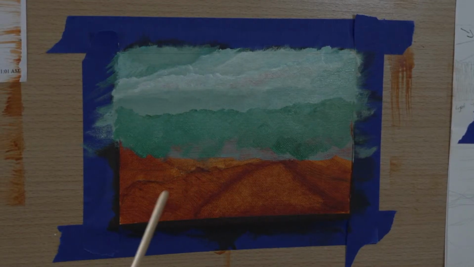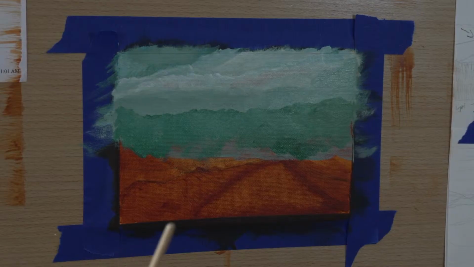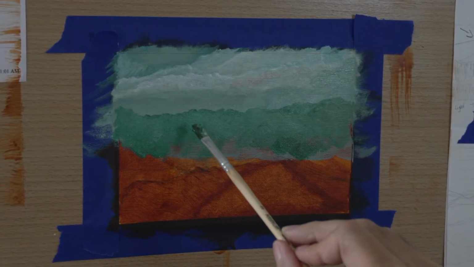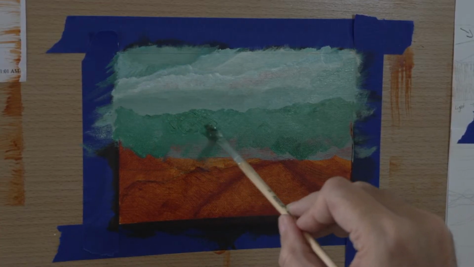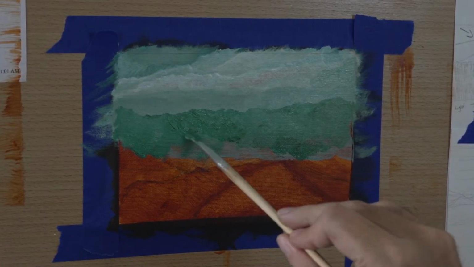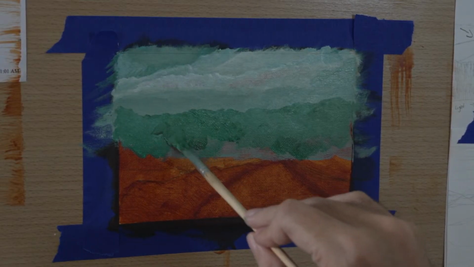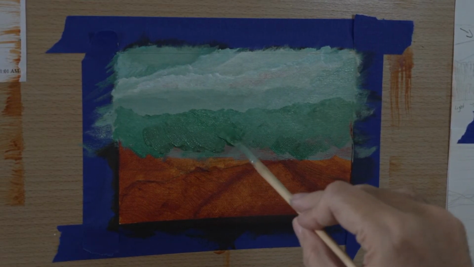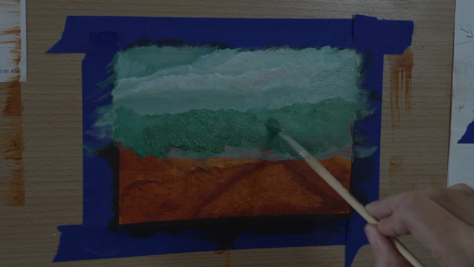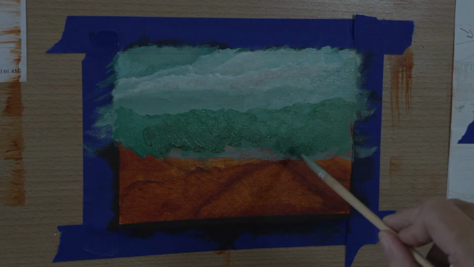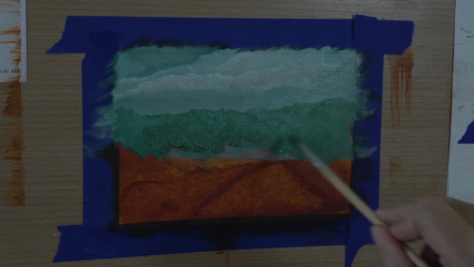Pull some more umber in, some more phthalo green, some of our kind of greenish gray cloud color. And right back in. And just pulling this down as I go. And really trying to, if you recall, I had this shaded area on the side here. Trying to pull that through and really let that hang out.